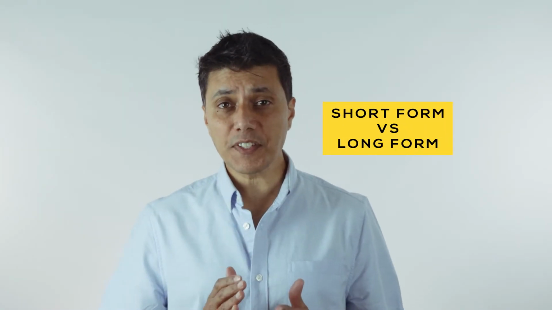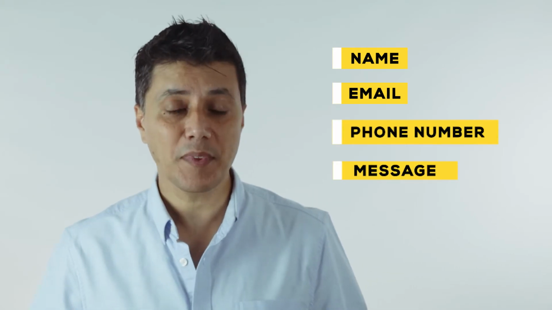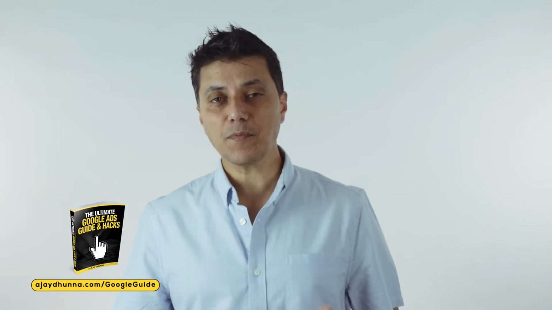Short form versus long forms. The tendency always is to create a short form, for example, just your name, email, phone number, and message. But one way to improve the quality of the conversions that you're going to get is by adding a few extra fields. Then you know that if people have made the effort to fill those fields in, then even though fewer people fill them in, they're going to be more serious buyers.